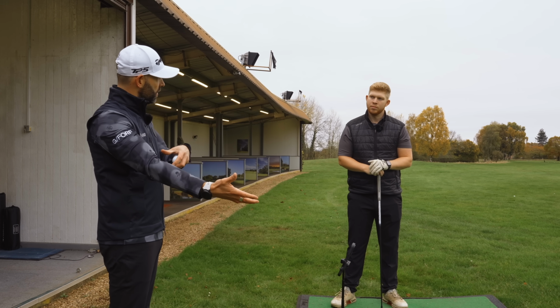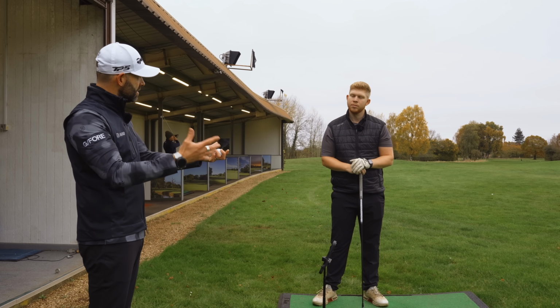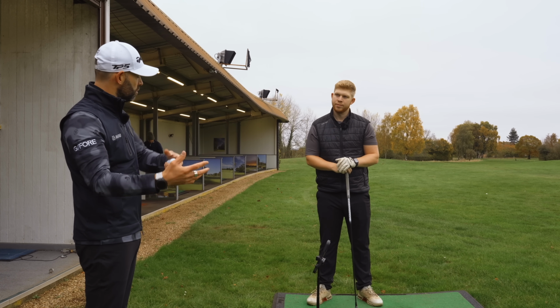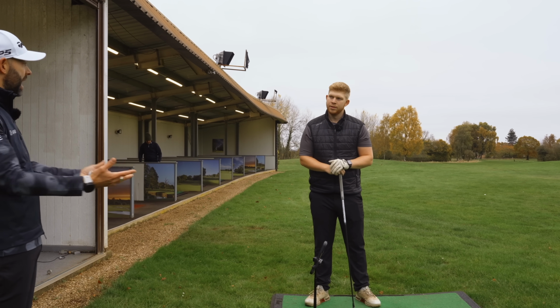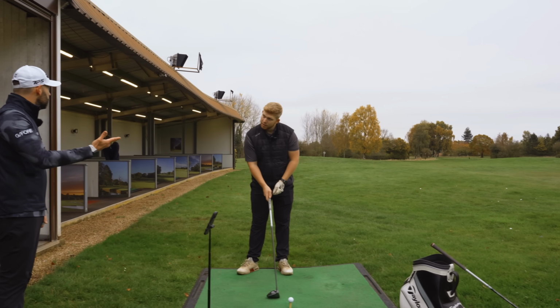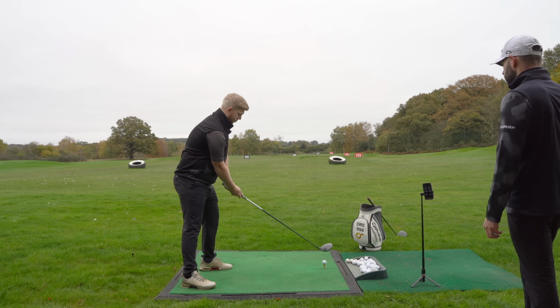Don't go tee height first, because as the swing changes, tee height will be affected. You want to get the swing to where it is and then say, is that now where it needs to be? So if you were hitting these high in the face now, we'd drop the tee down. Yes. Because you're swinging it how we want you to, you're delivering the club how I want you to, then we look at strike.